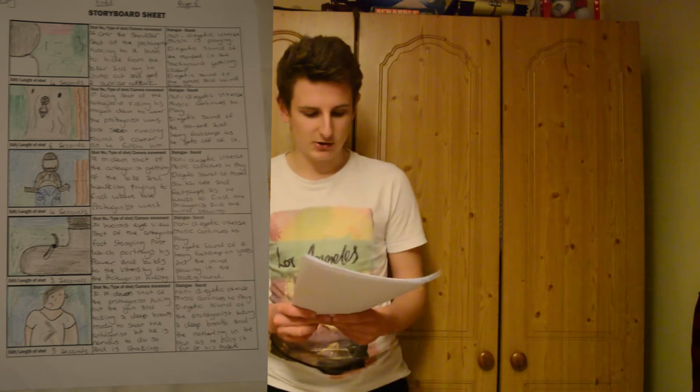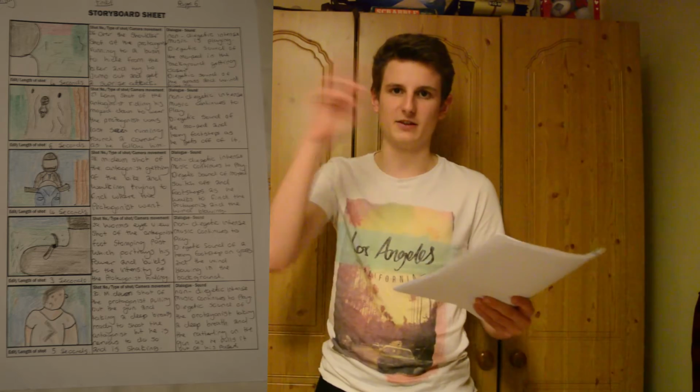A medium shot of the protagonist pulling out the gun, taking a deep breath, ready to shoot the antagonist, but he's nervous and shaking. Non-diegetic intense music continues to play. Diegetic sound of the protagonist taking a deep breath and rattling the gun as he pulls it out of his pocket, so the nice ting ting ting, because you're going to be able to hear the bullets moving.